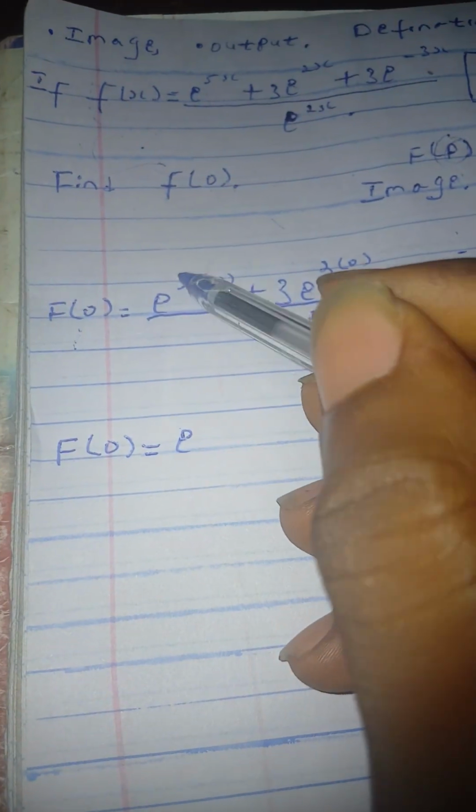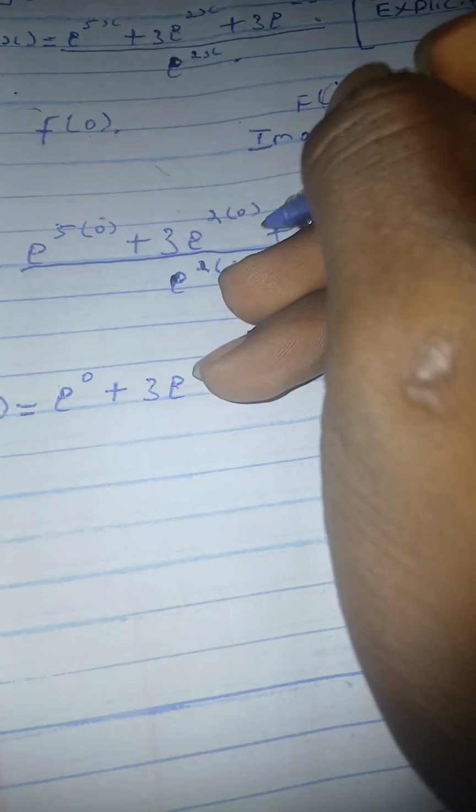What is x? x is 0. Now, f of 0 is equal to e to the power of 5 times 0, which gives 0, plus 3e to the power of 2 times 0, which is 0. In fact, anything times 0 is always 0. Plus 3e to the power of minus 3 times 0 is still 0, over e to the power of 0.